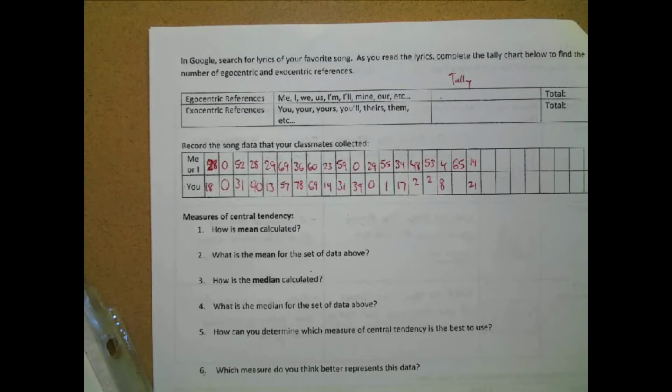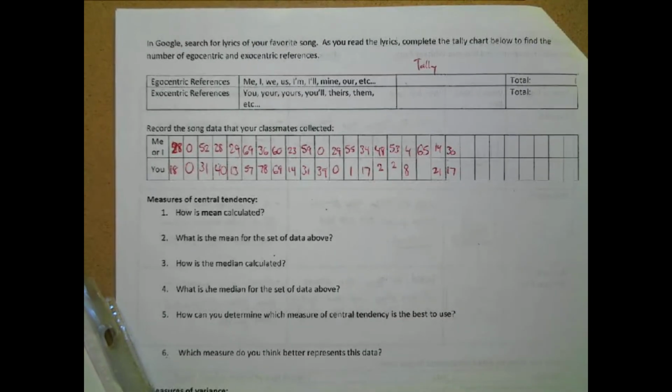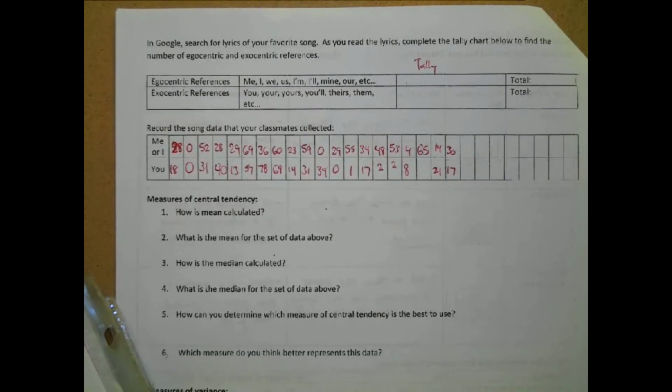100. Yeah. 14, for the U's. Okay. 14 and 21 says Jackson. And 17. All right, Eric says 30 and 17. Thank you, Eric.